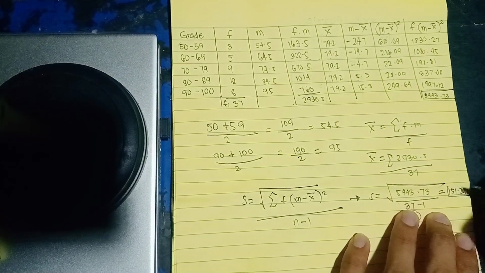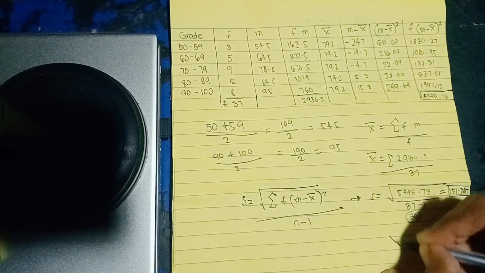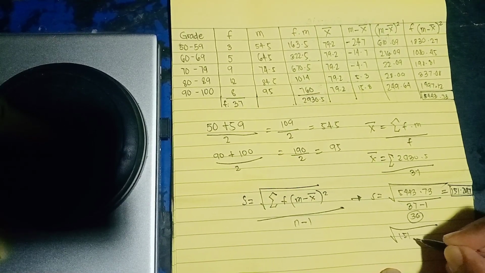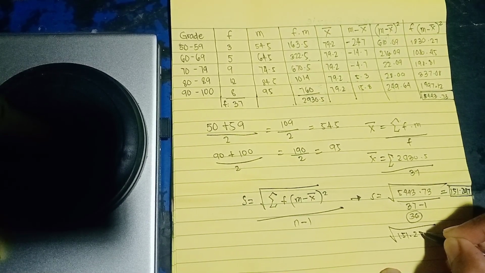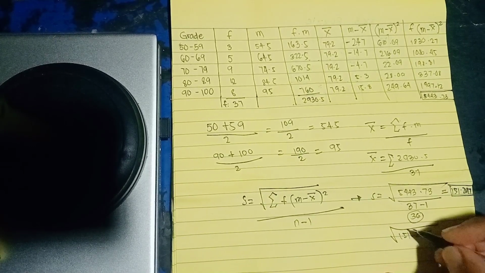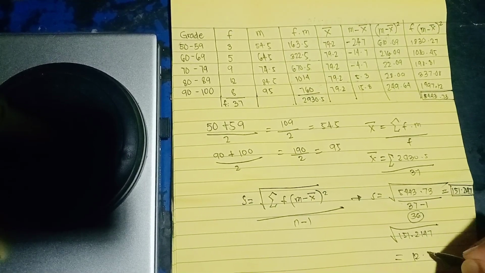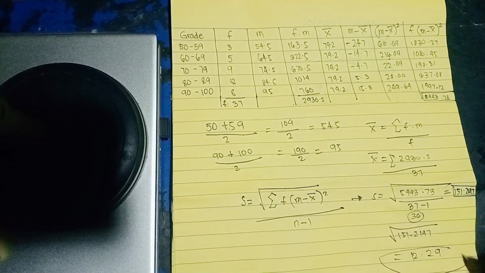But this is not the standard deviation yet. To get the final value, take the square root of 151.2147, which is equal to 12.29. So this is the final answer.